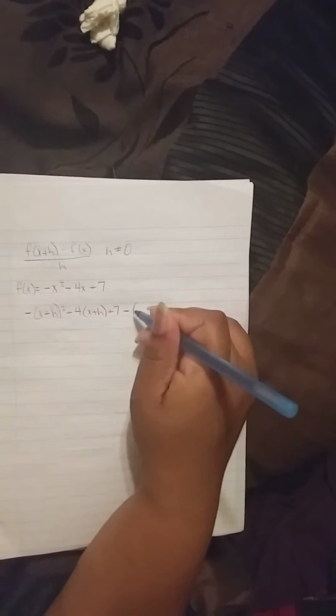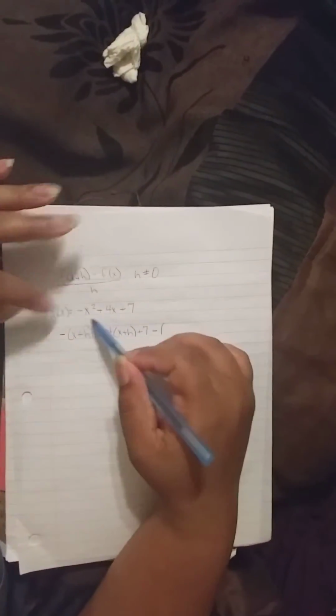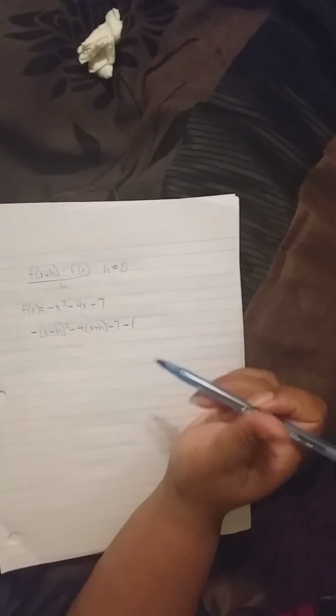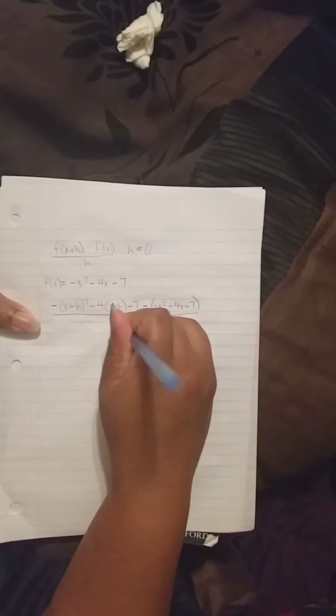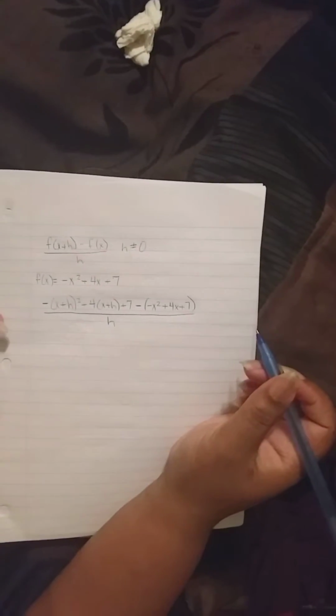And we have to replace that in parentheses so the negative can follow throughout the operation, because it's minusing all of f of x. So we minus negative x squared plus 4x plus 7, and then it's all over h. So we put this whole thing over h. And now we have to evaluate it.